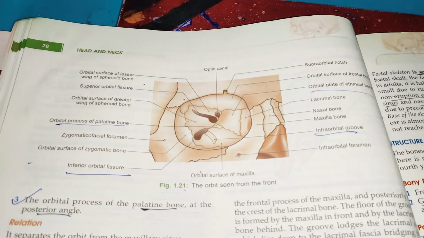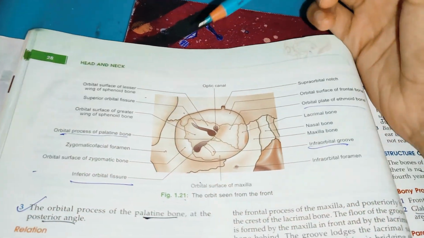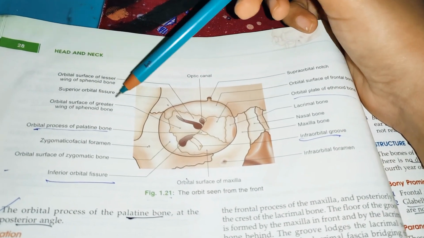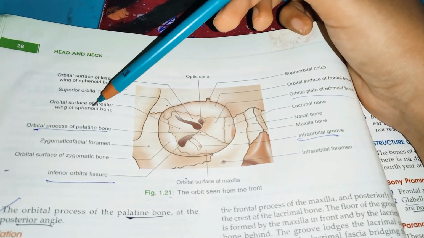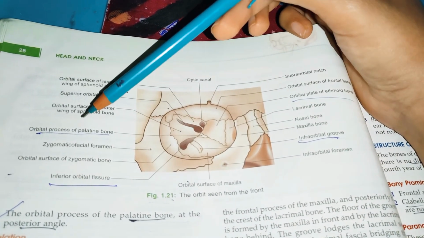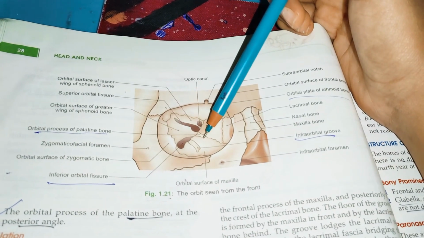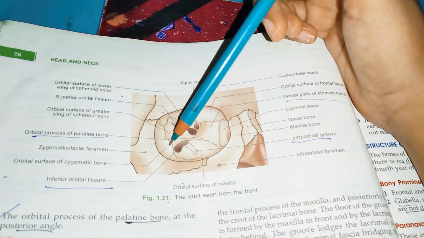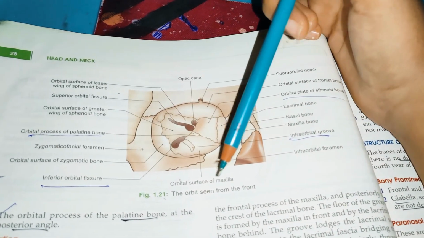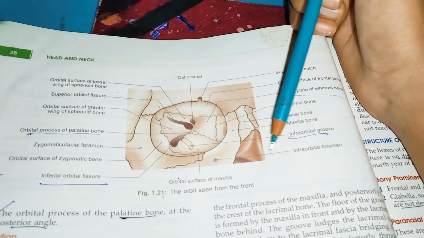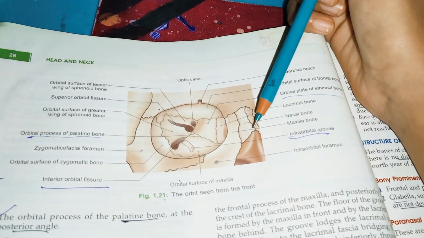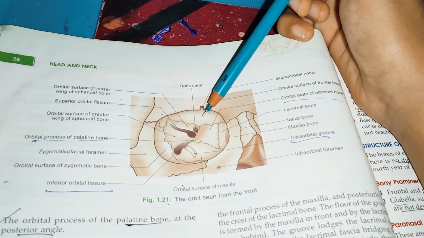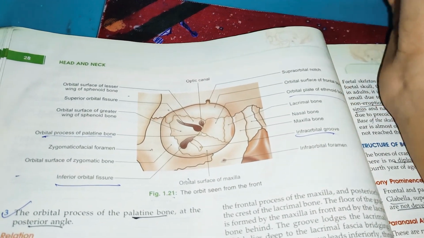Finally, let us see all the things we have discussed in this diagram to end this lecture. Here you can see this is the orbital surface of the lesser wing of sphenoid, and this is the superior orbital fissure. This is the orbital surface of the greater wing of sphenoid, and this is the orbital process of palatine bone. This is the zygomaticofacial foramen. This is the orbital surface of zygomatic bone. This is the inferior orbital fissure. This is the orbital surface of maxilla, infraorbital foramen, infraorbital groove, maxilla, nasal bone, orbital plate of ethmoid bone, orbital surface of frontal bone, supraorbital notch. So by this we are completed.